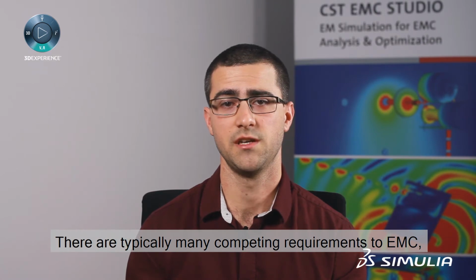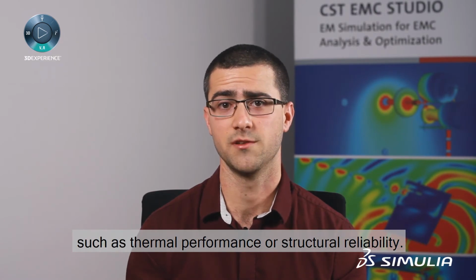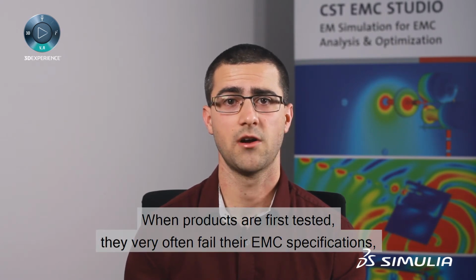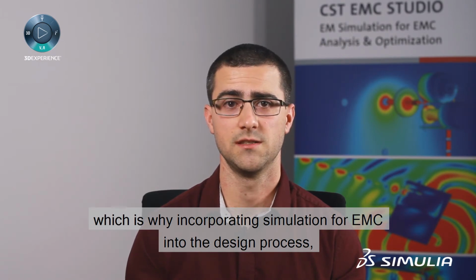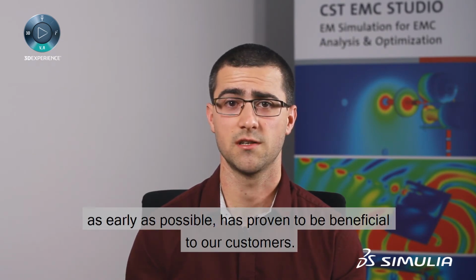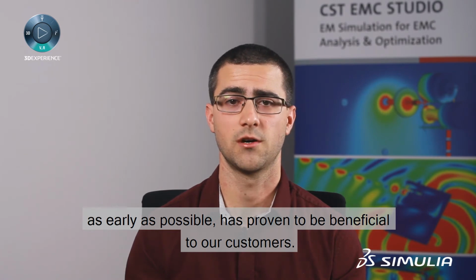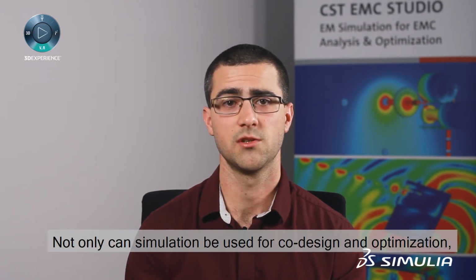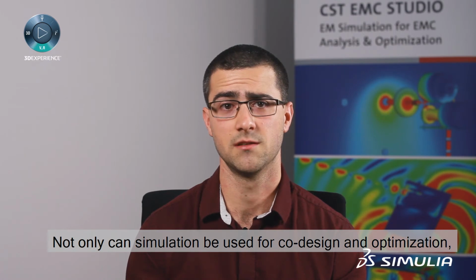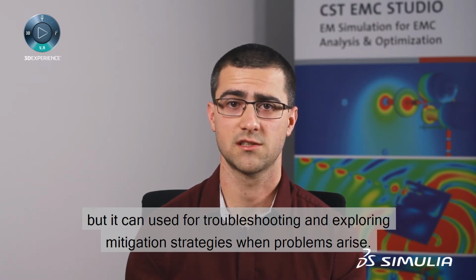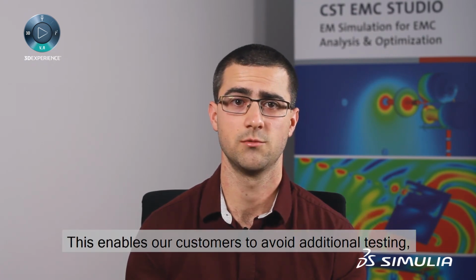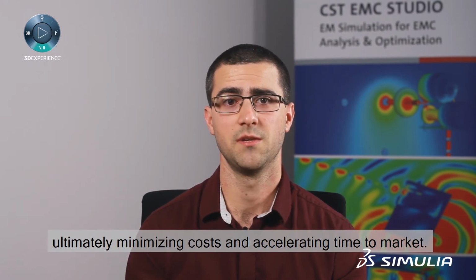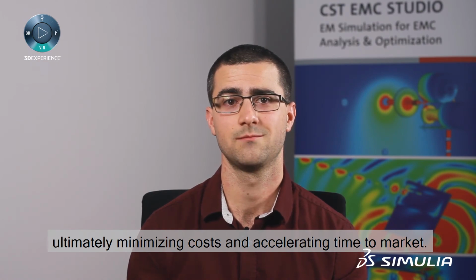There are typically many competing requirements to EMC, such as thermal performance or structural reliability. When products are first tested, they very often fail their EMC specifications, which is why incorporating simulation for EMC into the design process as early as possible has proven to be beneficial to our customers. Not only can simulation be used for co-design and optimization, but it can be used for troubleshooting and exploring mitigation strategies when problems arise. This enables our customers to avoid additional testing, ultimately minimizing costs and accelerating time to market.